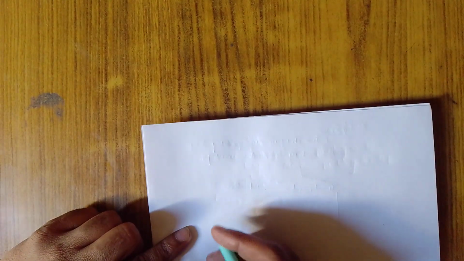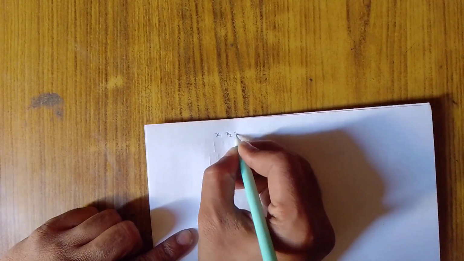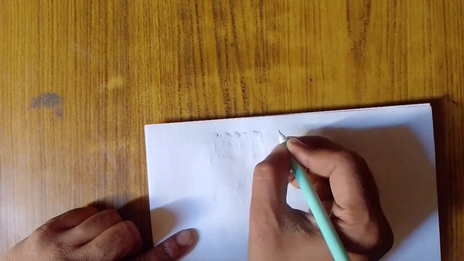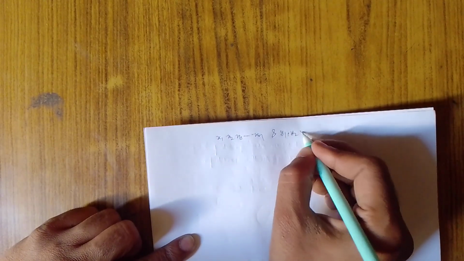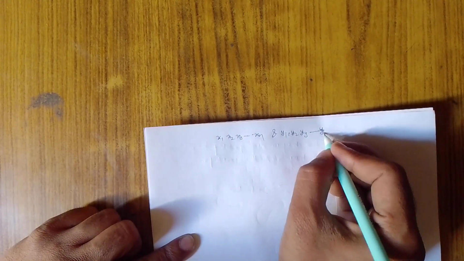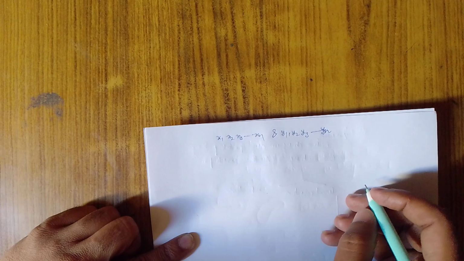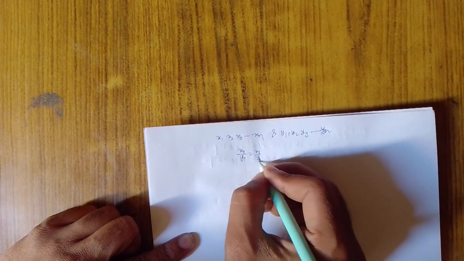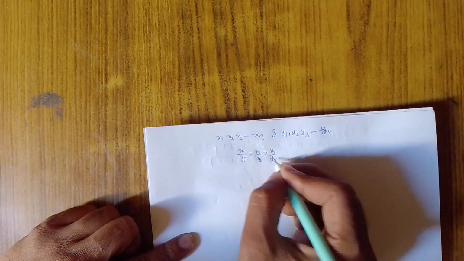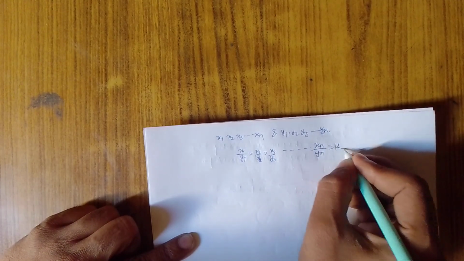The numerical definition of the direct variation says that suppose I have quantities x1, x2, x3, dot dot dot, xn and another set of quantities y1, y2, y3, dot dot dot, yn, which are the n quantities. Then these quantities are said to be in direct variation if x1 by y1 is equal to x2 by y2 is equal to x3 by y3 is equal to dot dot dot xn by yn is equal to k.